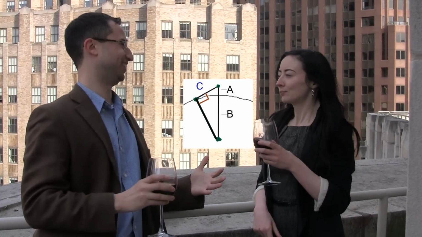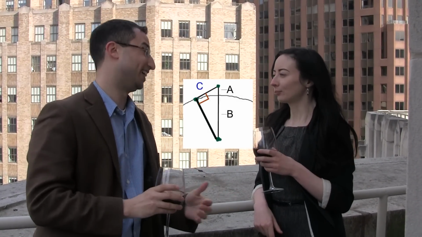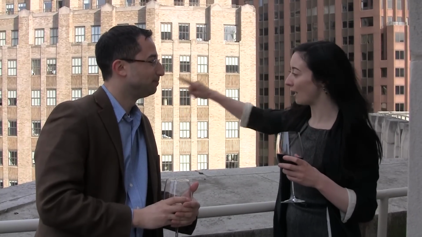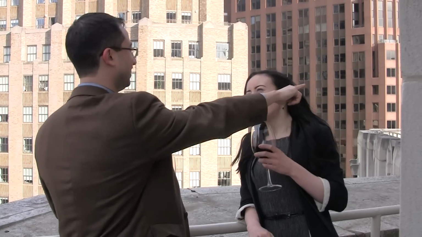A right triangle? I mean, why a right triangle? Ooh, that's a good question. That's because the line of sight that we have to the furthest point we can see on the horizon makes a tangent line with the Earth itself. Isn't that only if you look this direction? No, actually. It's going to be a right triangle regardless of which way you look.